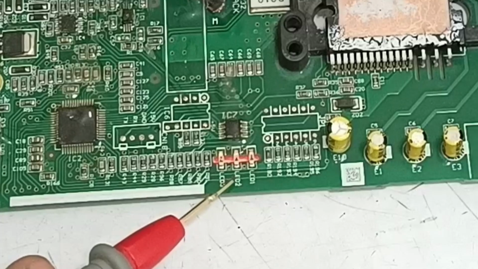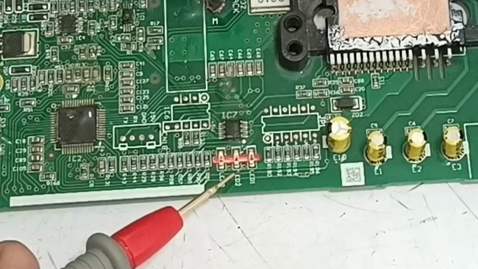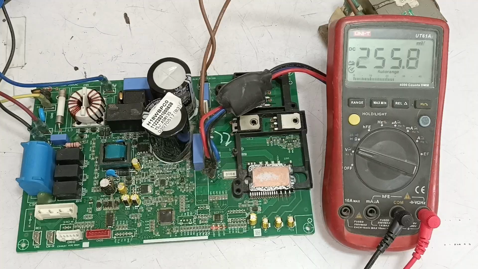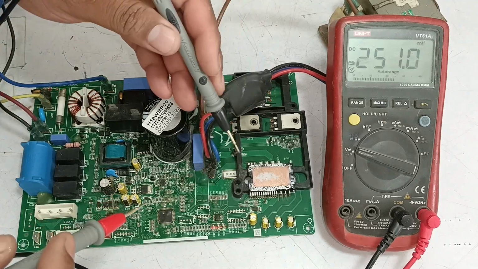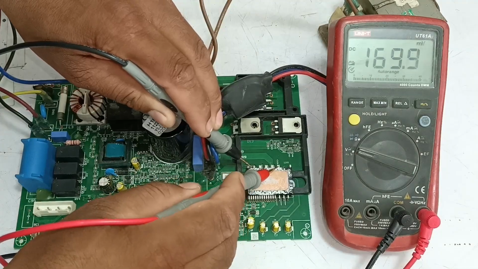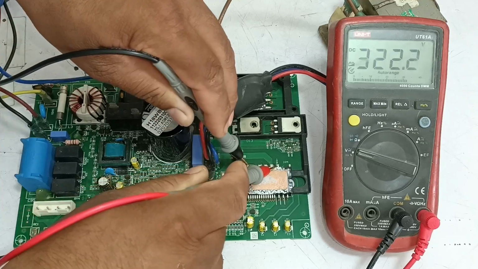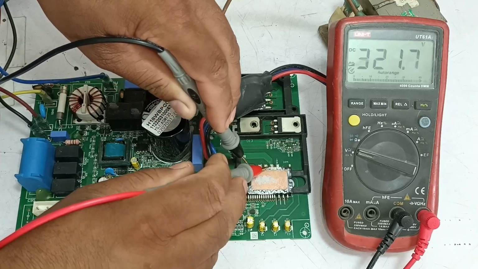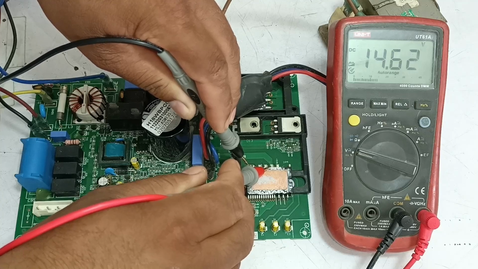The problem could be due to a short circuit, which is why the LED light turned on late. Now, let's test the IPM because faults often occur in the IPM. First, we will check the high side of the IPM. As you can see, 322 volts are coming through. Next, we check the voltage here, and it's 14.62 volts.